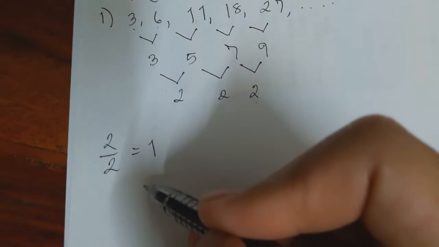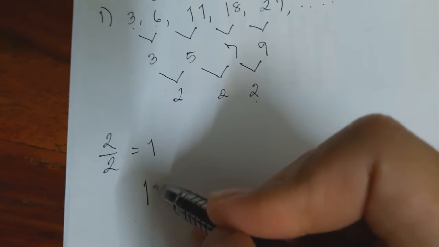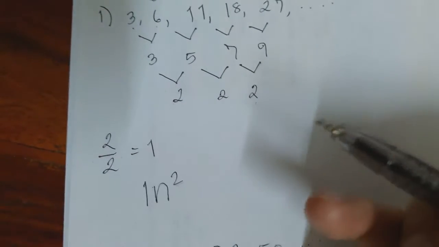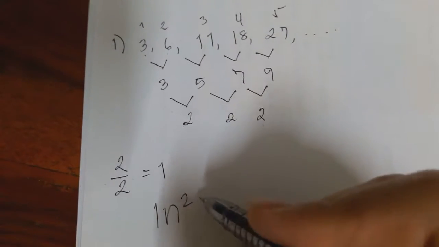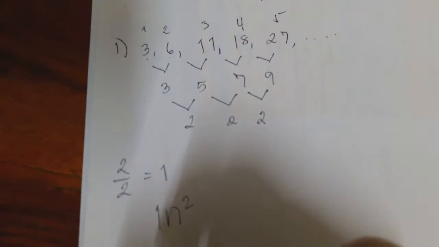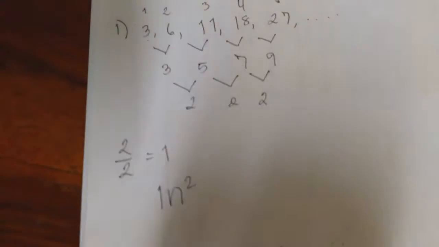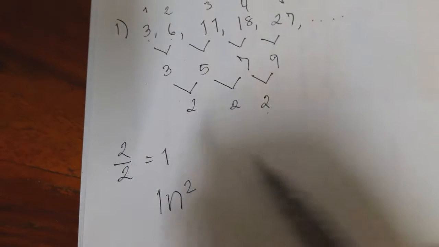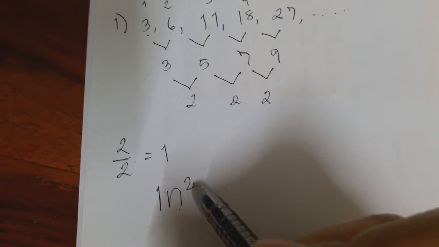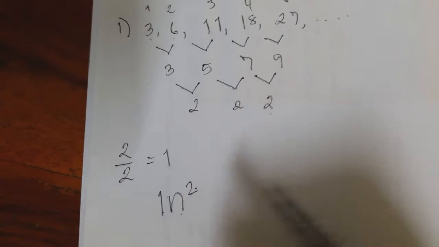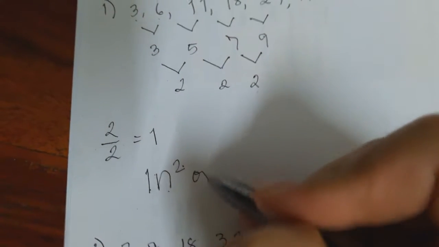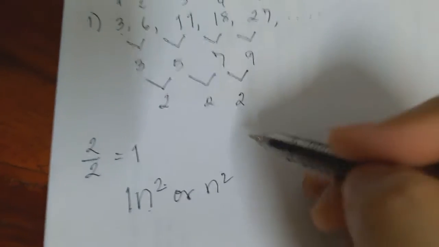So our coefficient is 1, and then n squared, always squared because this is quadratic. Automatic, n power of 2. Let us assume that the value of n is 1. So 1 squared is 1, times 1 is 1. Or simply we can write it as n power of 2.